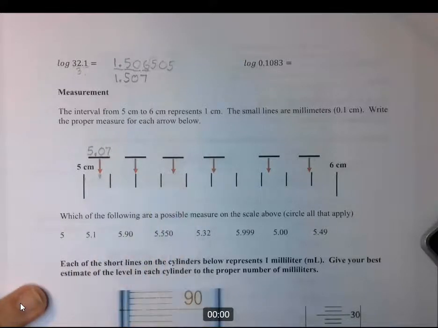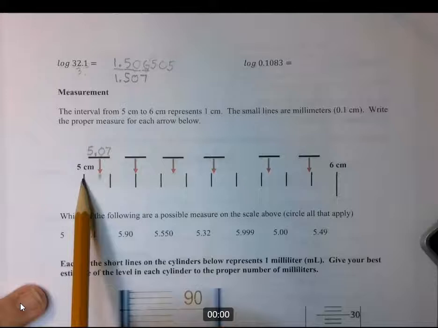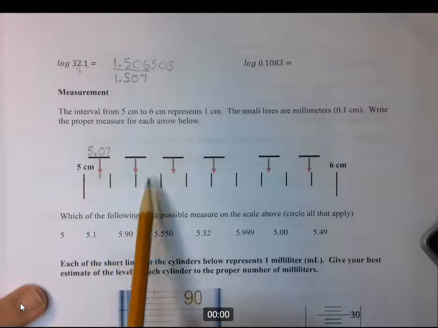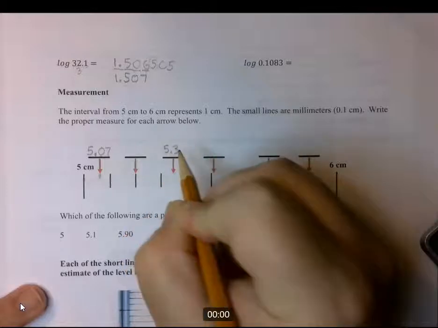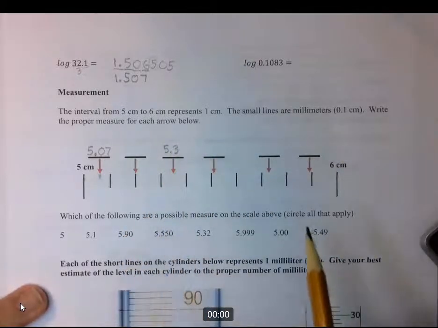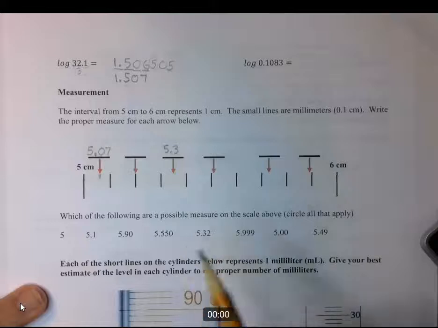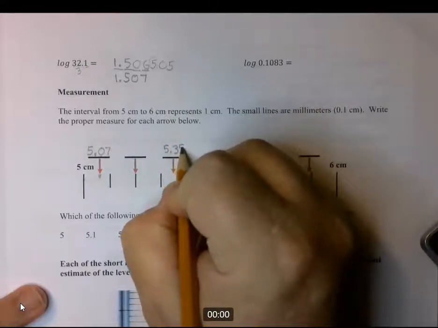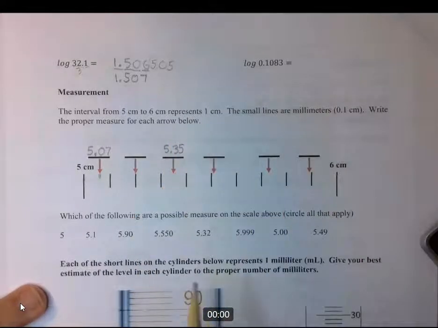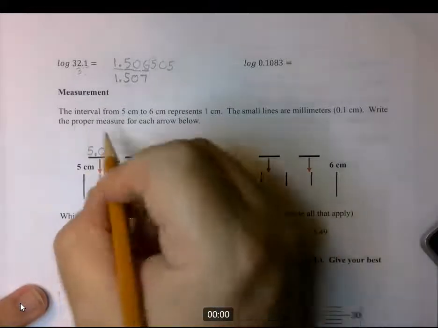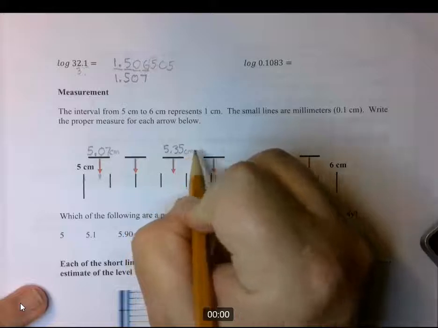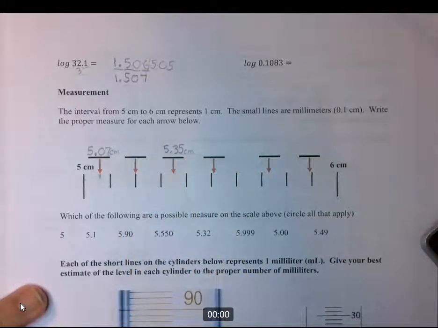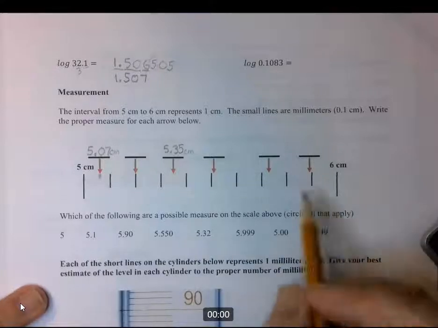Let's do this one. Okay, so this is 5.1, 0.2, 0.3. So it's 5.3 for sure. And now we estimate how far that is. And it looks like it's exactly halfway to me, so I'm going to call it 5. Again, it's going to be a number between 0 and 9. So 5.35. And let's use units to measure. We should always put those in anytime. So 5.35 centimeters. Okay, one more. And then I'll leave the rest for you.